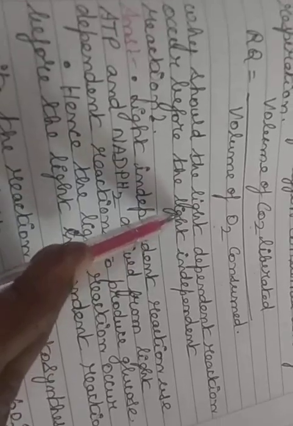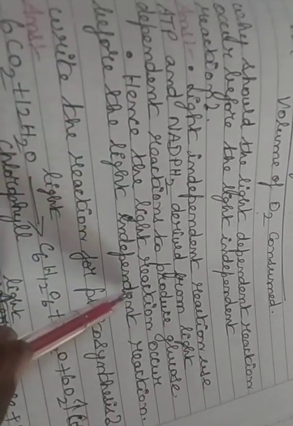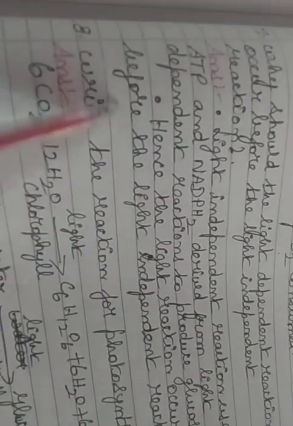Why should the light dependent reaction occur before the light independent reaction? Light independent reaction uses ATP and NADPH2 derived from light dependent reactions to produce glucose. Hence the light reaction occurs before the light independent reaction.